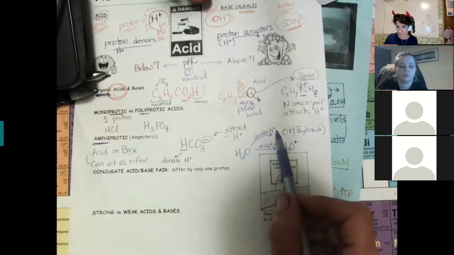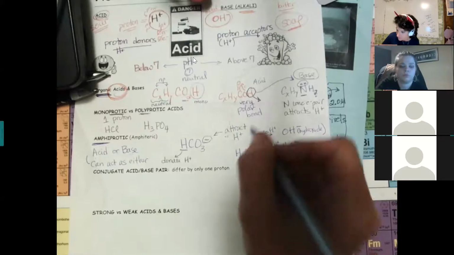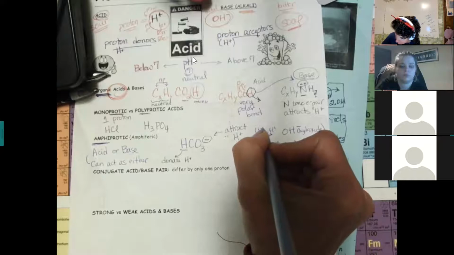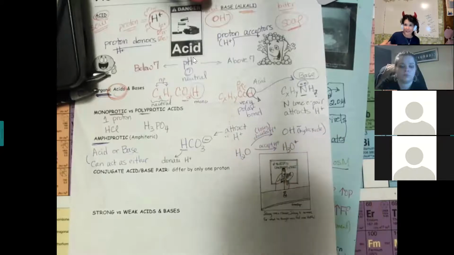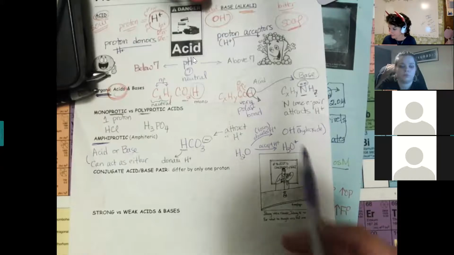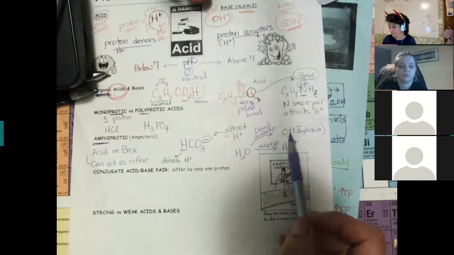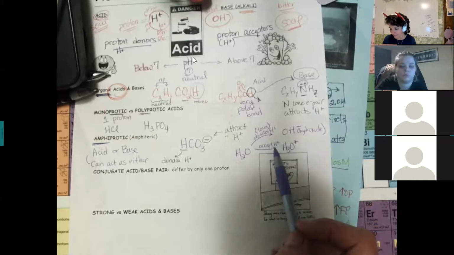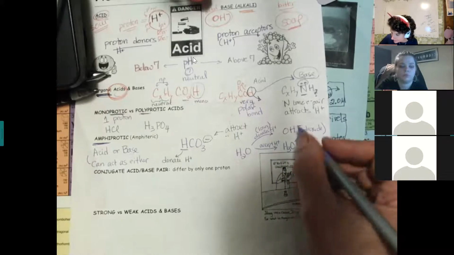So if you lose a proton, if it donates, it means it loses. So you have to be careful. This is not LEO, that's not an electron. It'd be losing a proton. So it becomes hydroxide. Here it's accepting or gaining a hydrogen, and this is called hydronium.